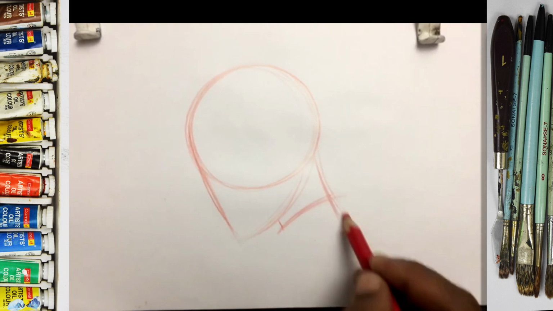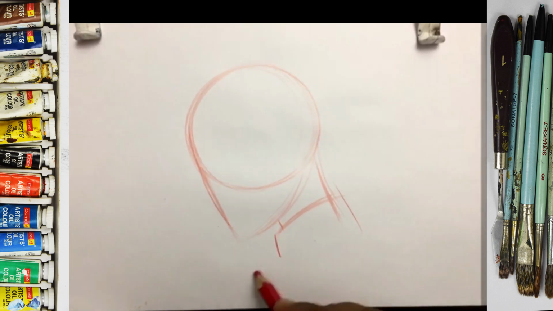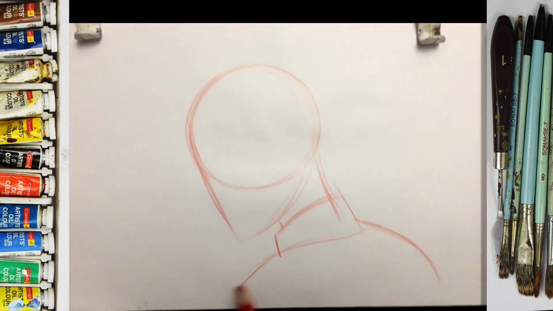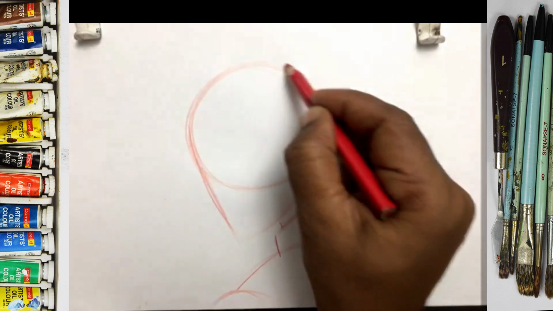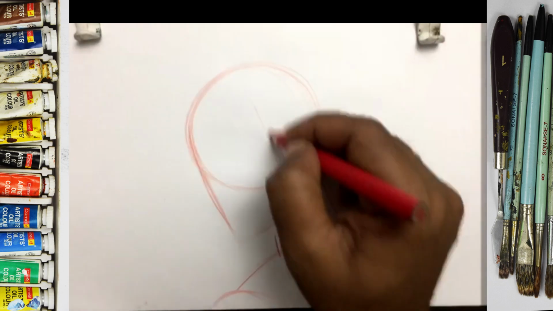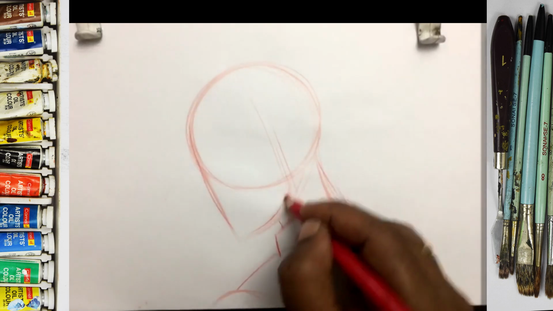Okay, so this is the basic of the character Naruto. The basic I do first with the circle. Create a circle, and this is the jawline.